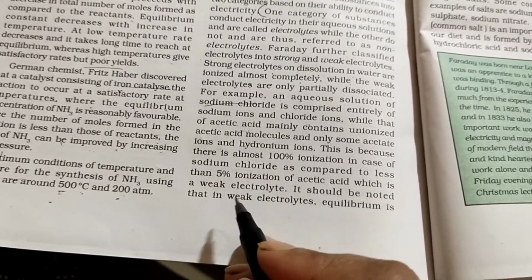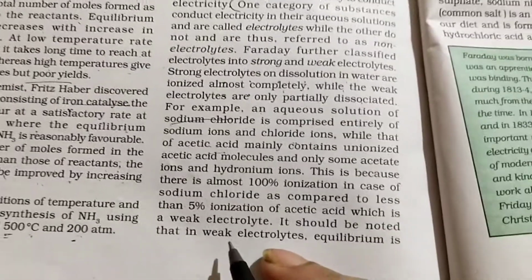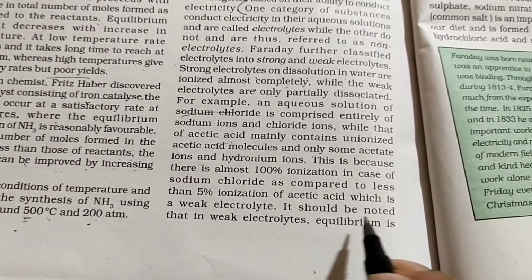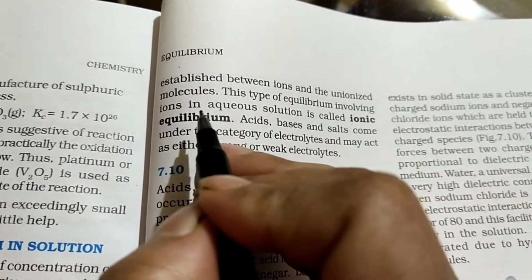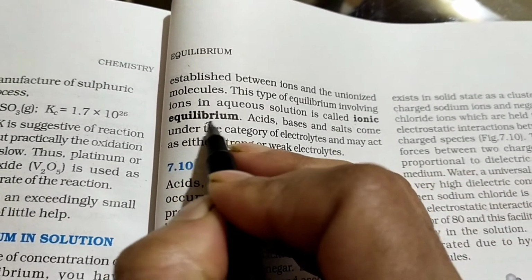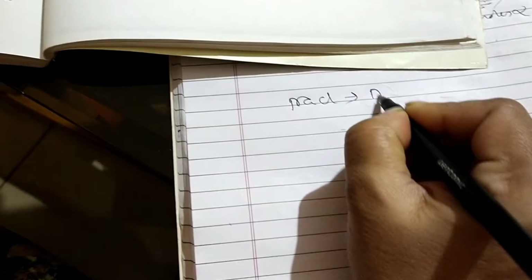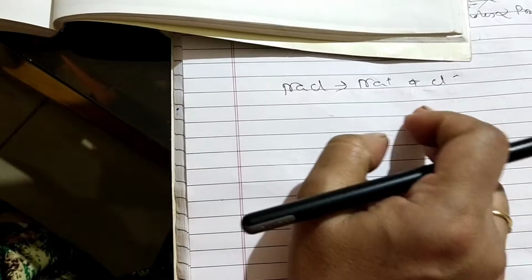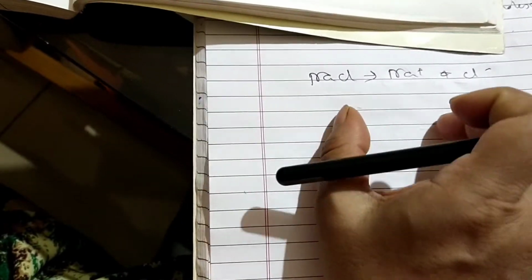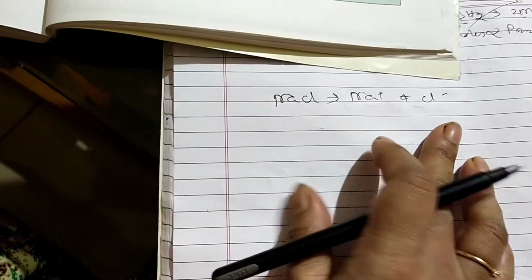So who is the strong electrolyte here? Sodium chloride is a strong electrolyte, and the weak electrolyte is acetic acid. It should be noted that in weak electrolytes, equilibrium is established between ions and the unionized molecules. This type of equilibrium involving ions in aqueous solution is called ionic equilibrium. For example, when NaCl dissociates, it is completely dissociated into Na plus and Cl minus, so definitely there is no unionized condition here. So between which states would the equilibrium be? Between unionized molecules and ions. So here we do not need to consider the equilibrium concentration.